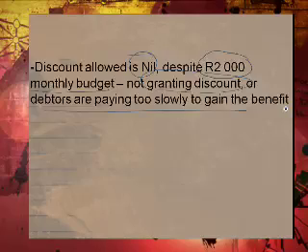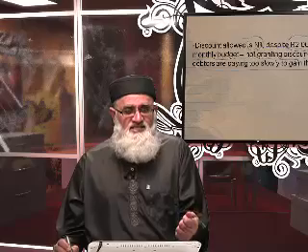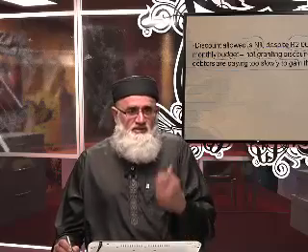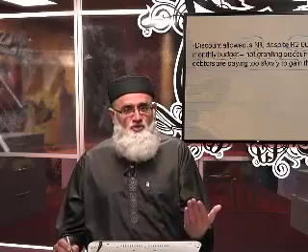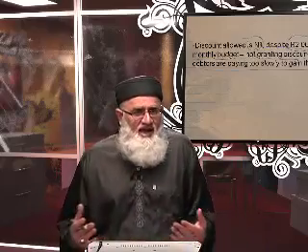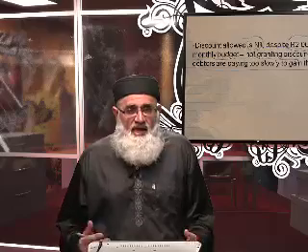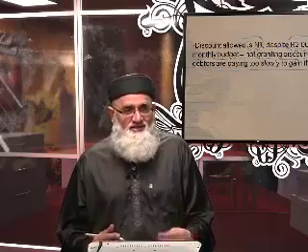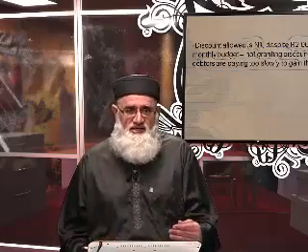Again, let's look at our debtors. They need some kind of inspection. If they are paying us timeously, we're not providing incentives. We're not giving the discount that we have budgeted for. And if we are not doing that, obviously debtors are going to become complacent and they're not going to pay on time. And if they are paying too slowly, then some action needs to be taken.